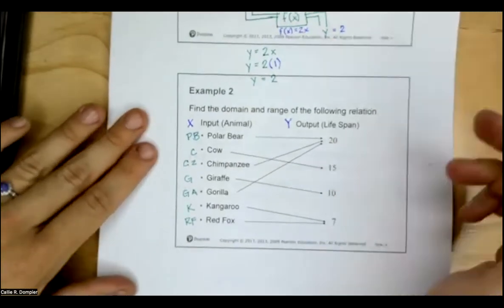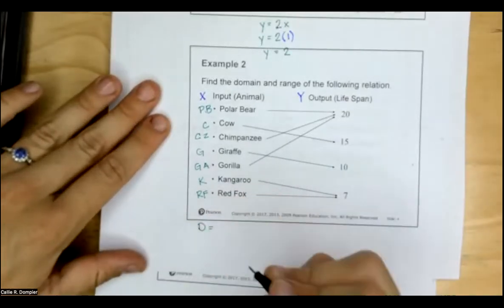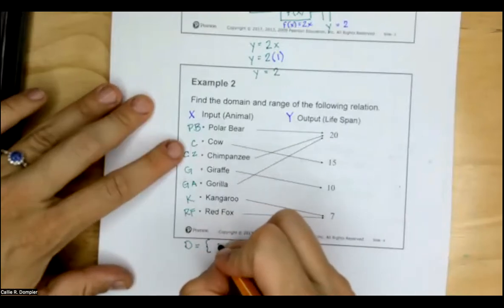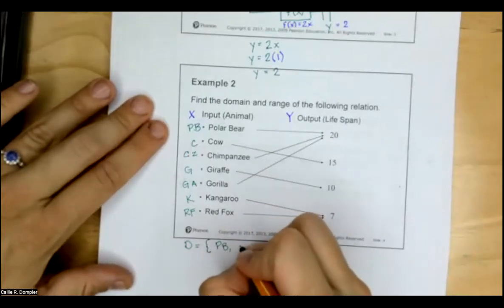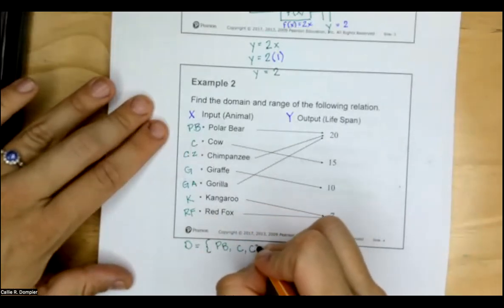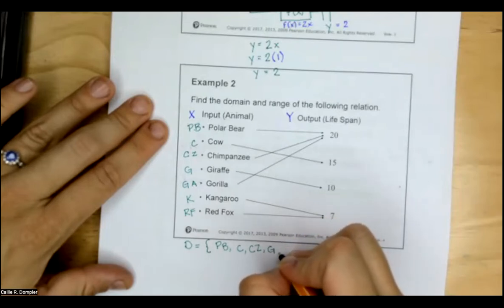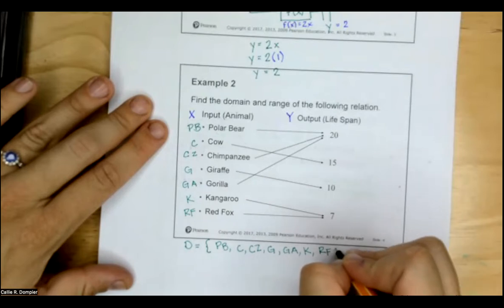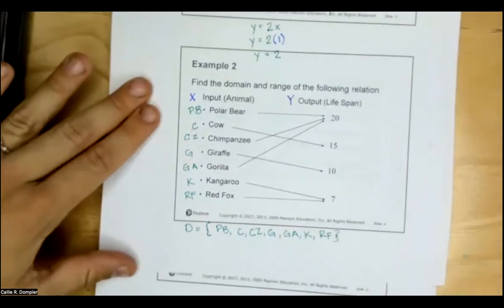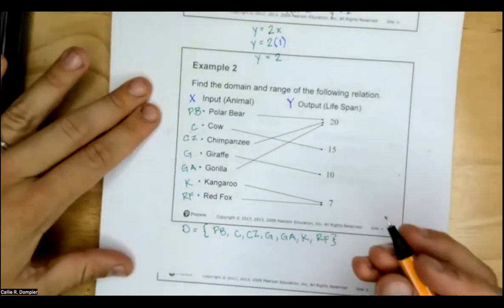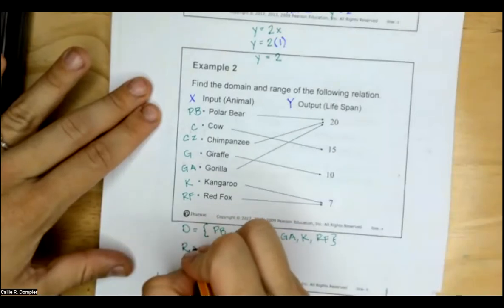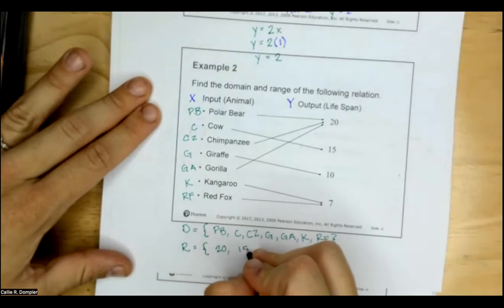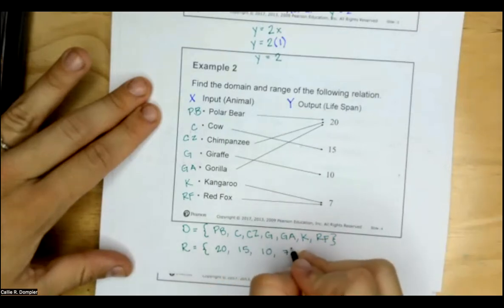So if they are asking for the domain of this mapping, it is all the animal names. So we have polar bear, cow, chimpanzee, giraffe, gorilla, kangaroo, red fox. They might be numbers, they might be a list of names, they might be a list of types of animals. And then our range is our y values. So we only have the numbers 20, 15, 10, and 7.